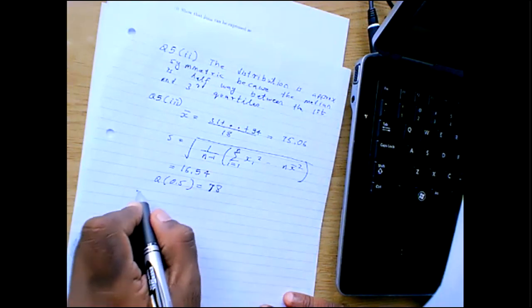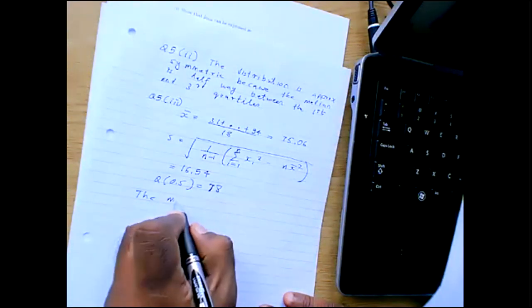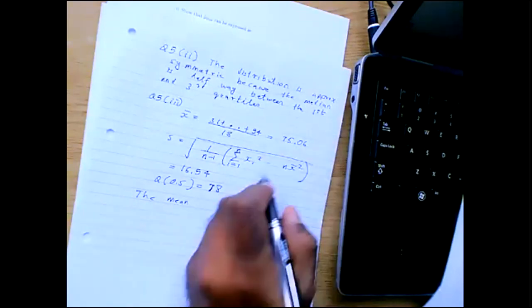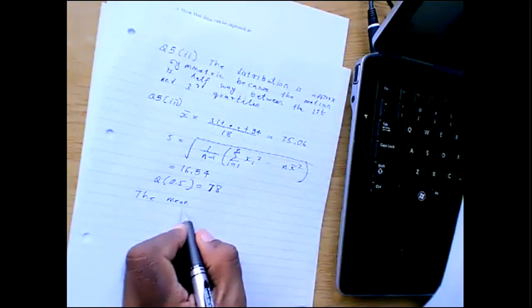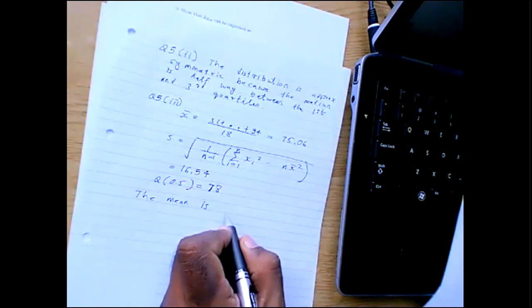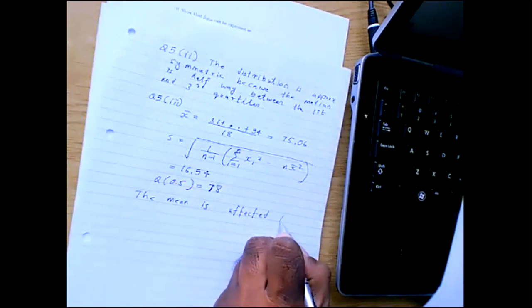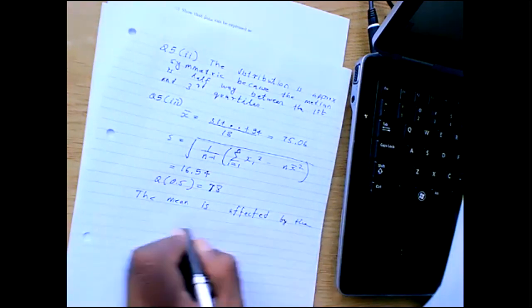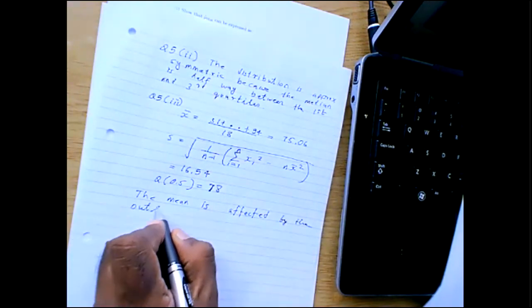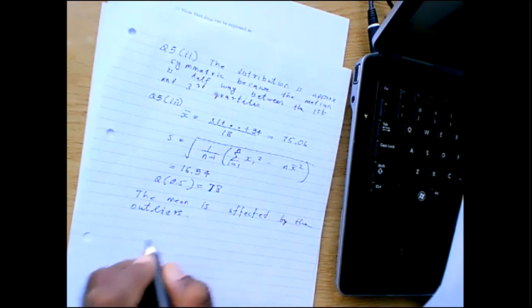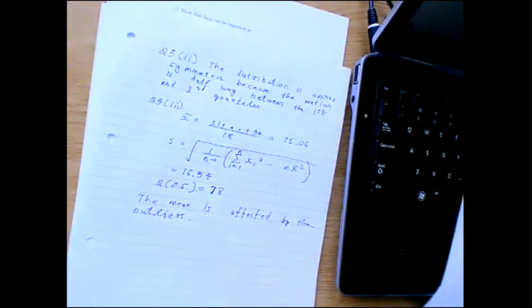So the mean is affected. The mean is significantly lower because of the outliers. The mean is affected by the outliers, but not the median.